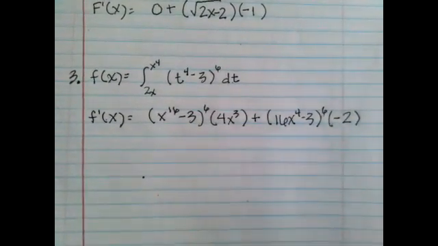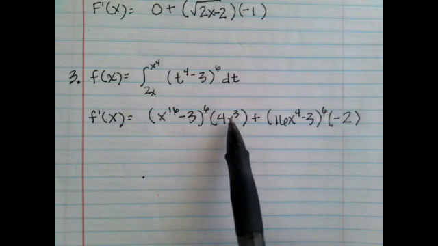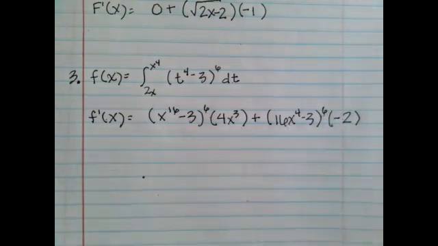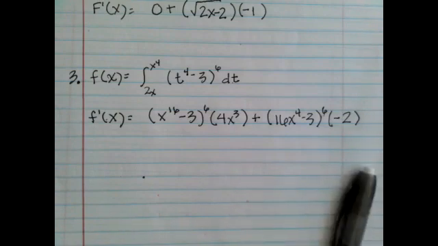And you could rewrite that a little bit if you wanted to move this to the front, but that's fine, just the way it is. That's probably how I would leave that answer. And so you're going to get to that part in the assignment, and that's going to be all the fundamental theorem of calculus, part 1. And we'll do part 2 next. Hope that helps.